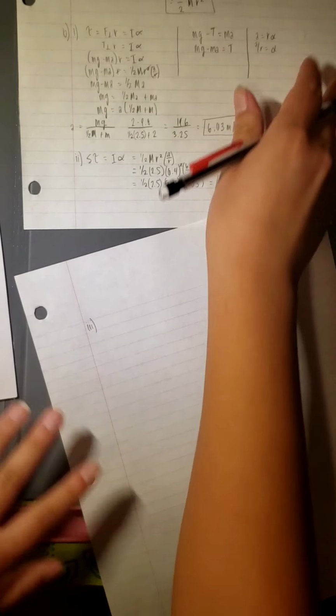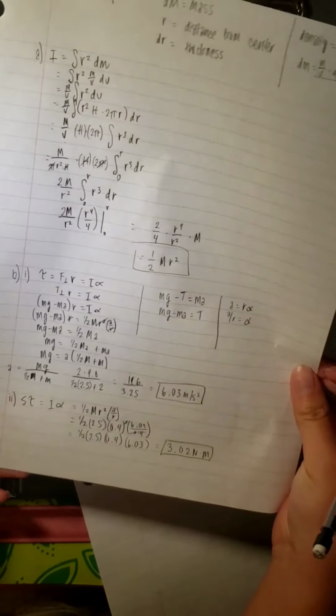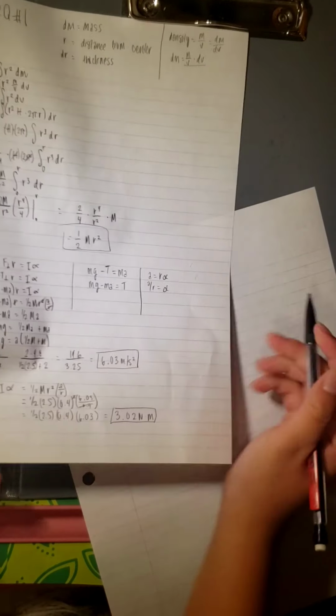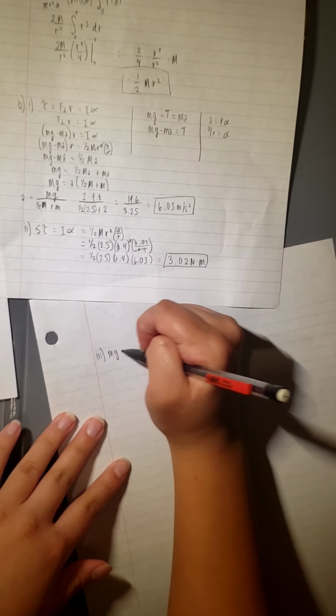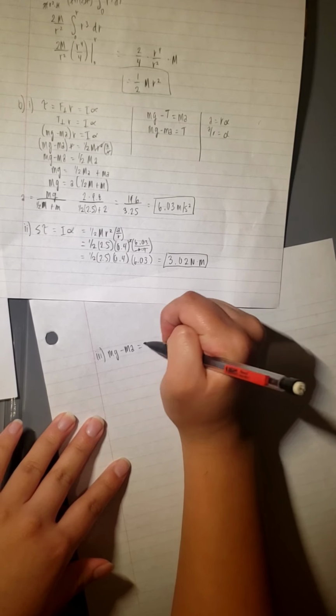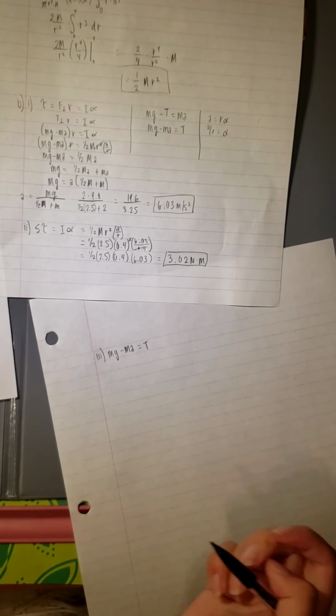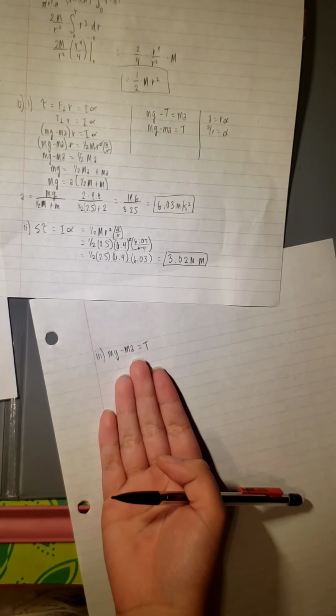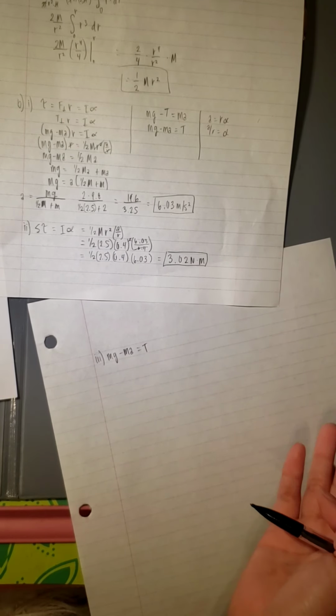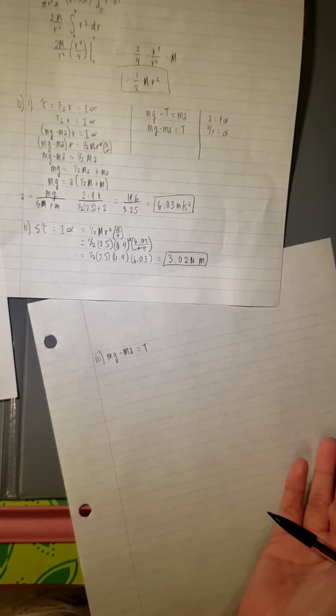Alright, so we can go ahead and use this to calculate tension. Because we have everything that we need, so there's no need to go and find something on the side. We can just plug everything in as is.